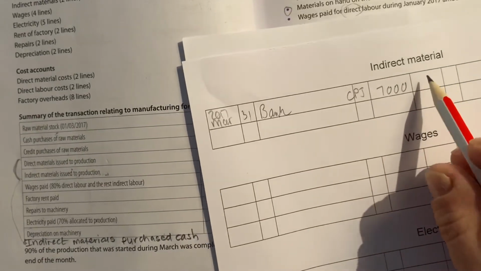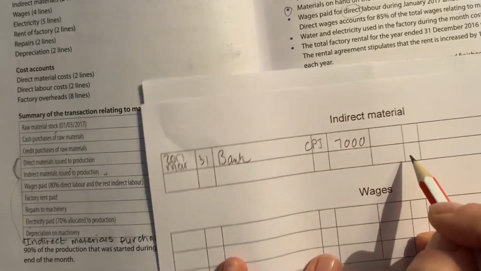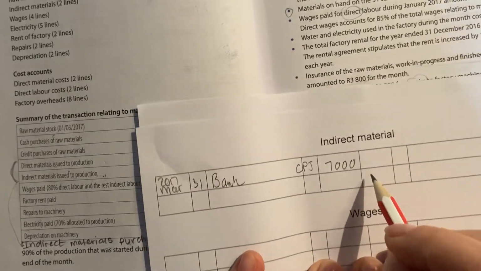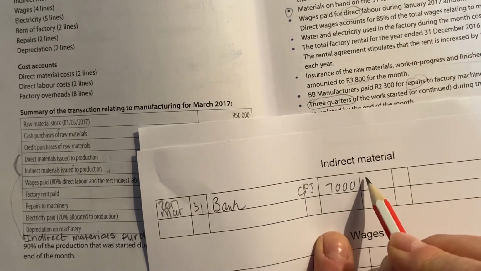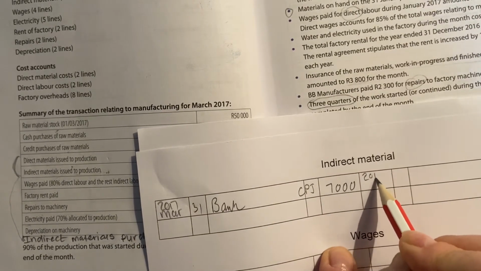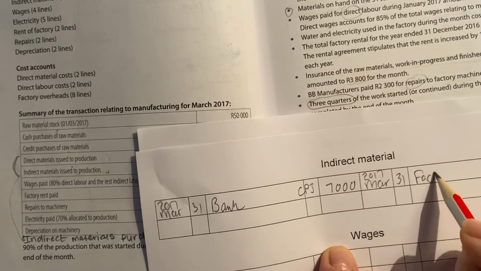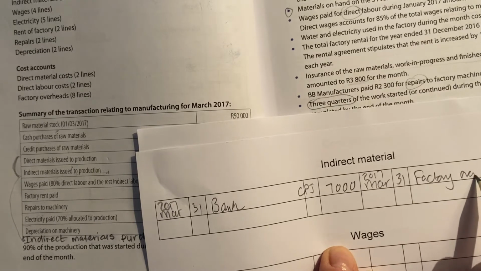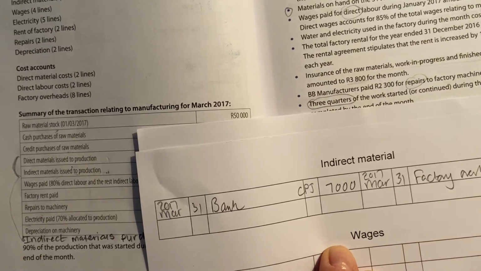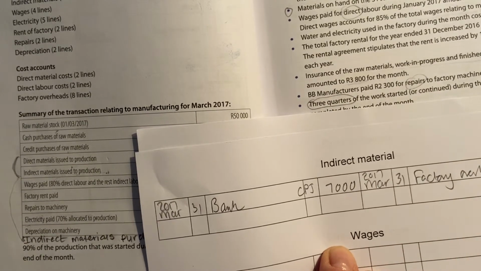Indirect material is a factory overhead. It's part of my cost, so it has to be closed off 2017, March the 31st, factory overheads. And it's 7,000 Rand. And it's also a general journal.